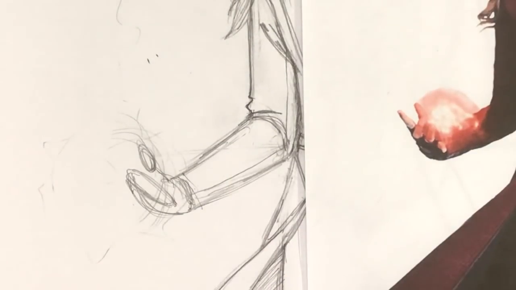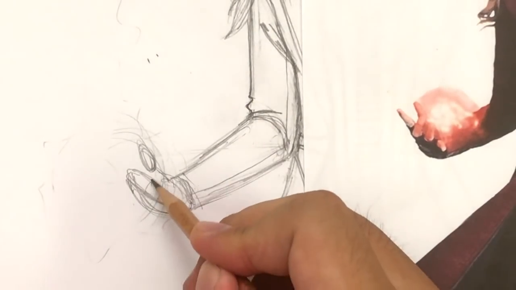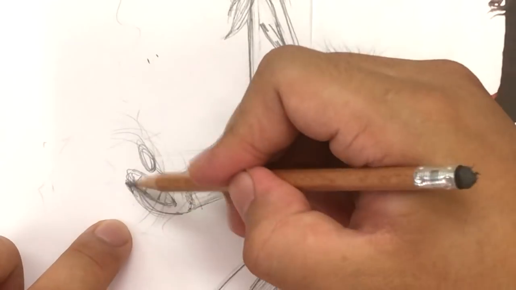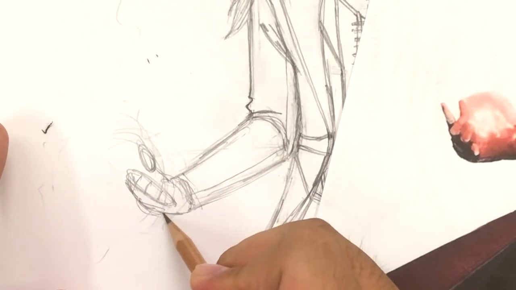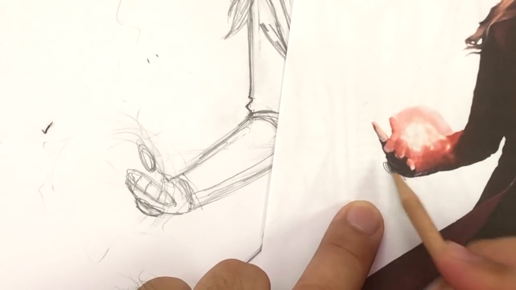How does that look like a hand? Let me show you. Divide that so that you've got different parts for the fingers. Remember, you're looking at the back of the hand as well, so there's a little bit of padding right here in the back of the hand. I'm just going to add that. You guys can see right here, sort of.